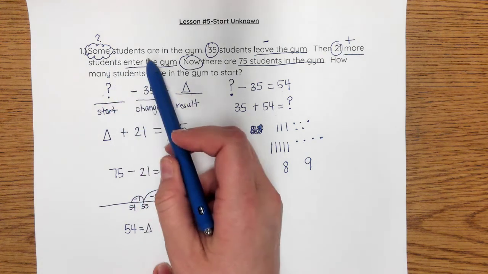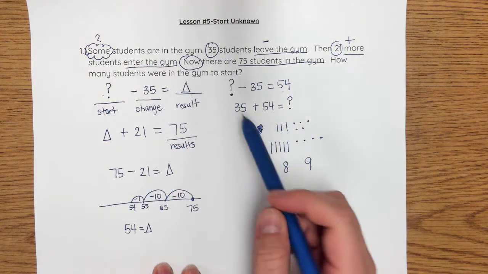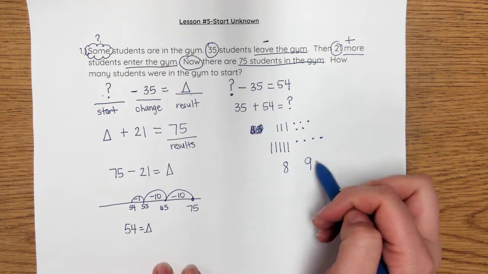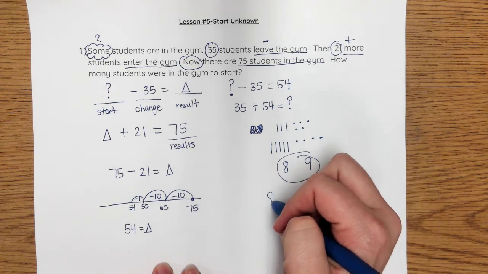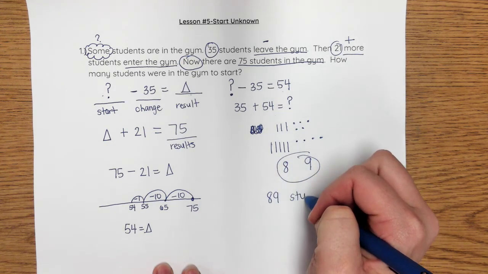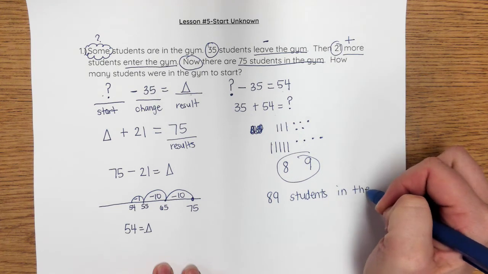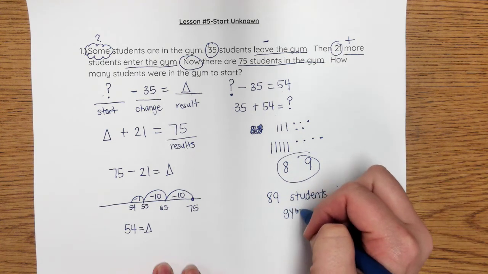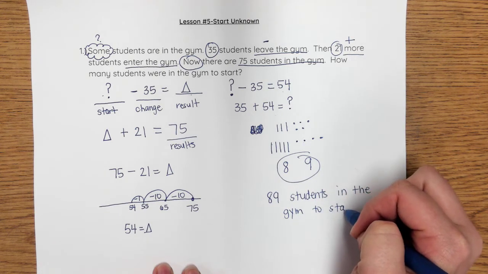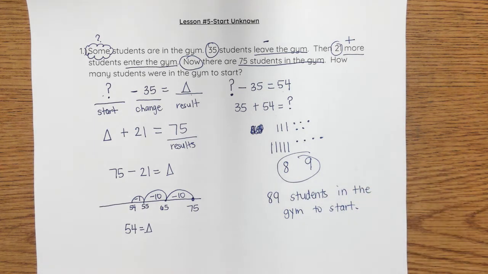It's that there were some students in the gym. I can figure out that some students now is 89. So I had 89 students in the gym to start. Now, if you want to, you can check this and make sure your work is correct.